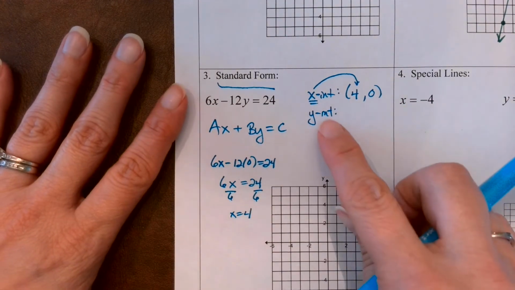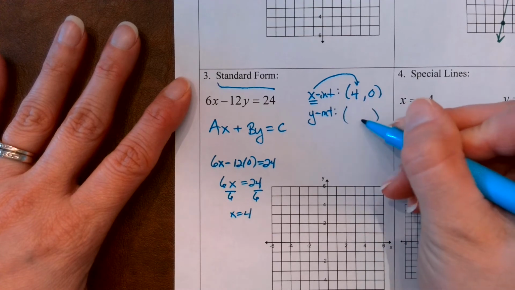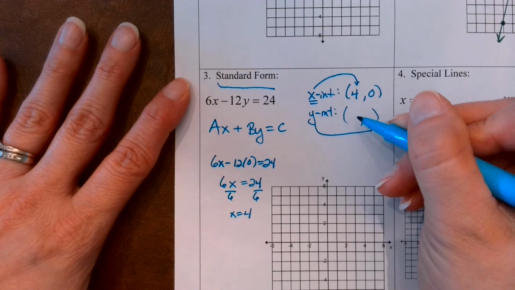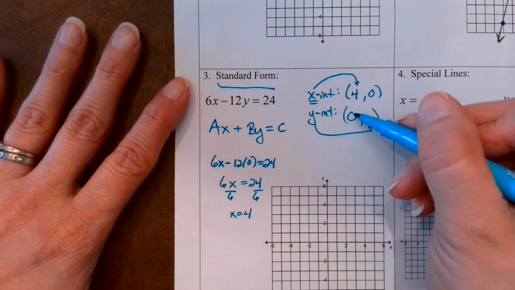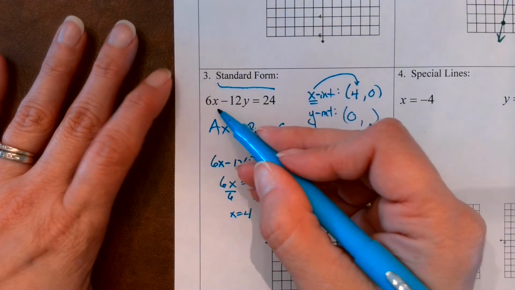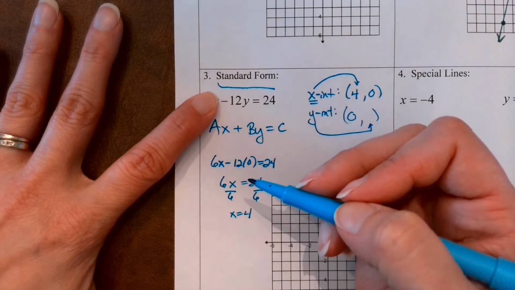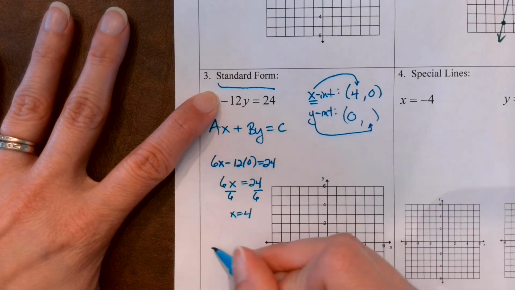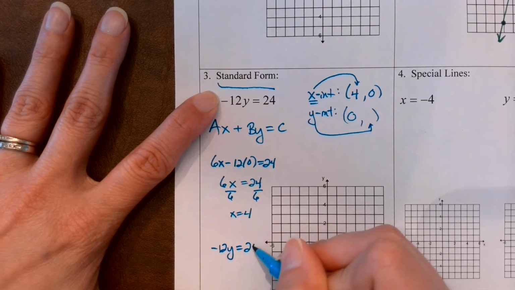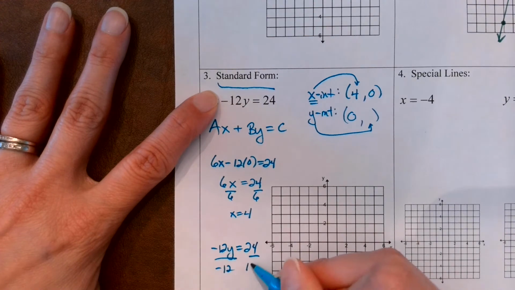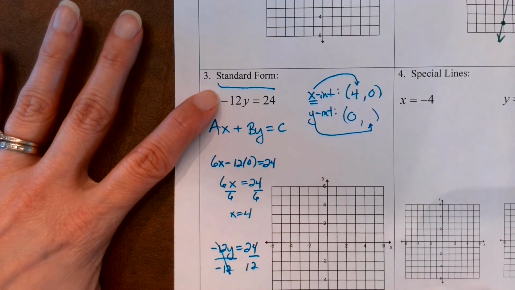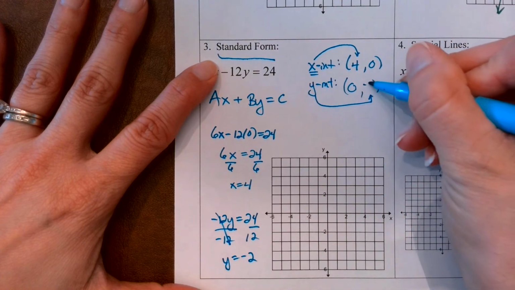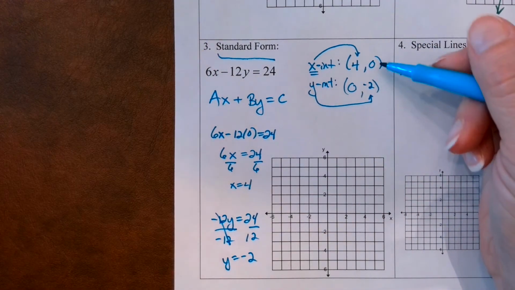So be careful. To find a y-intercept, that's the y number that I want. Guess what number I'm going to make x be? 0. So x is nothing. If x is nothing, I can cover it up. And then what's the y value? We have to be careful here. Negative 12y equals 24. You have to divide by negative 12. And then we're going to get y equals negative 2. So these are 2 intercepts.